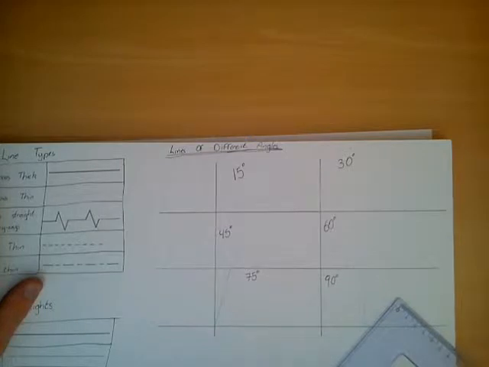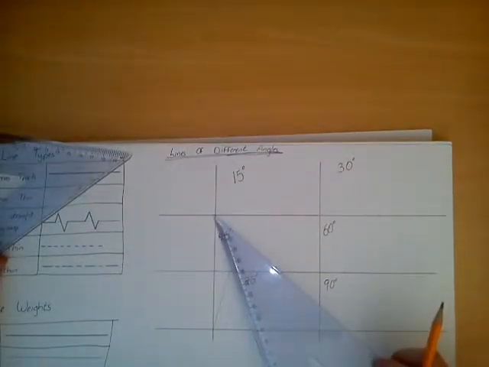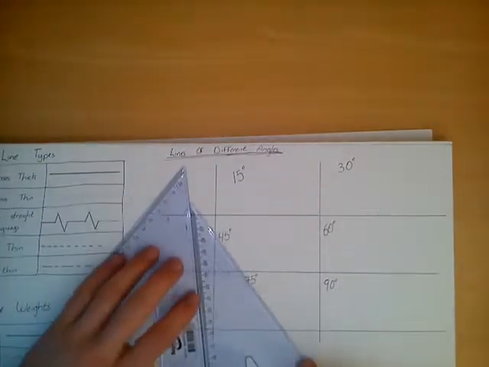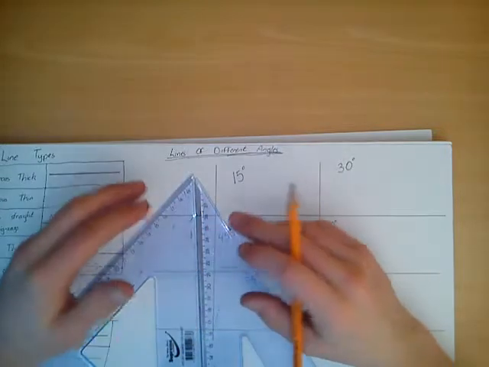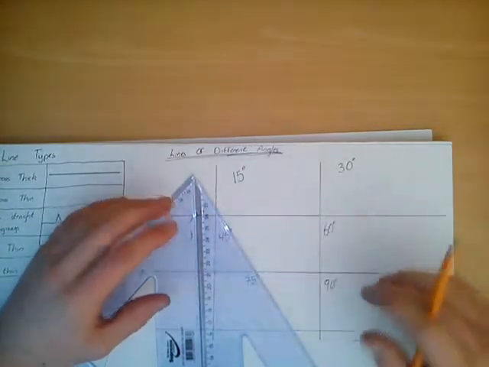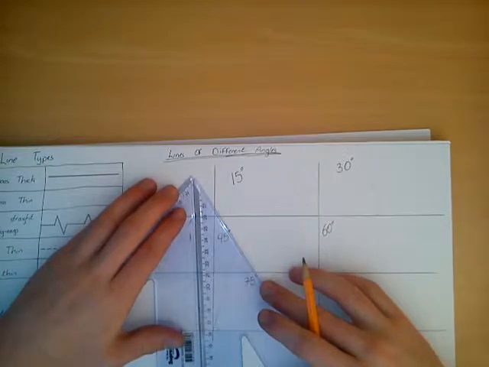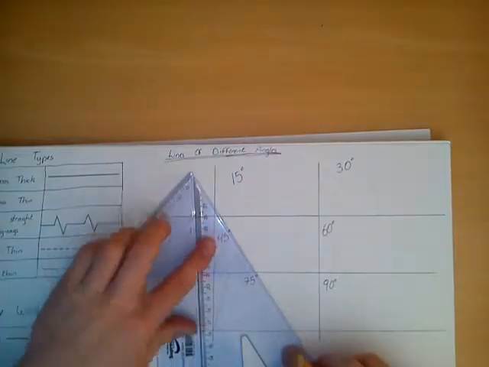So our first line here is 15 degrees, so we're going to take it off this point here. To do this we set up our 45 degree set square and 30 degree set square, because this makes an angle of 75 degrees, and if you take 75 degrees from 90 degrees we get our 15 degree angle.